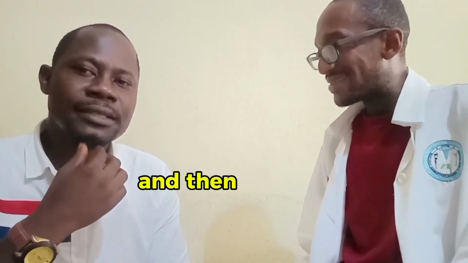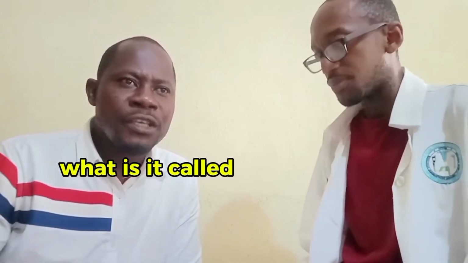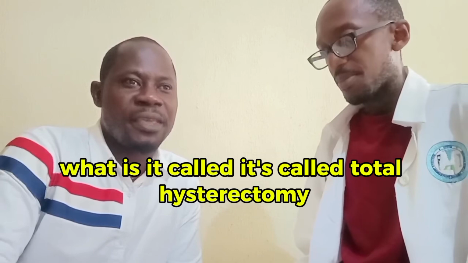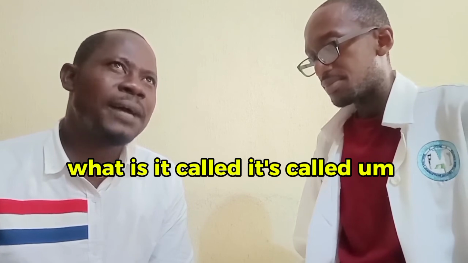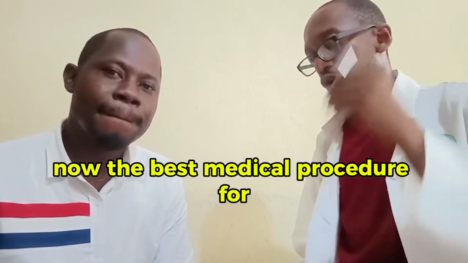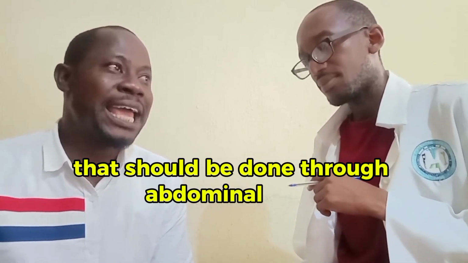Okay, and then also the medical term for the removal of womb and ovaries, what is it called? It's called total hysterectomy. So also the medical term for chest pain, what is it called? It's called angina pectoris. Now, the best medical procedure to diagnose perforated ulcer is known as what? That should be done through abdominal X-ray.